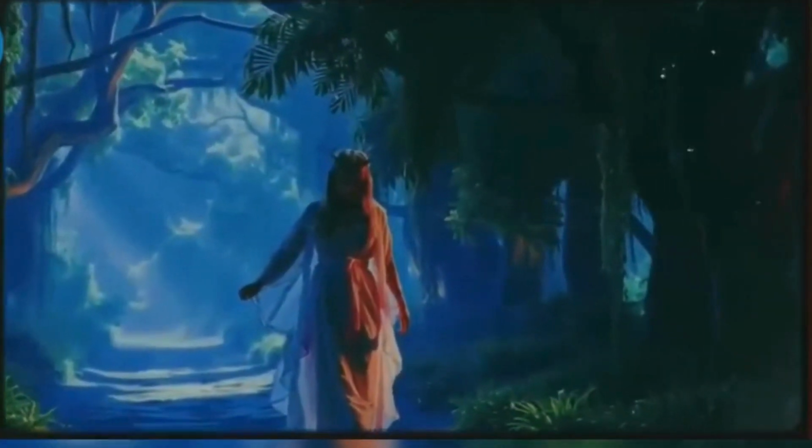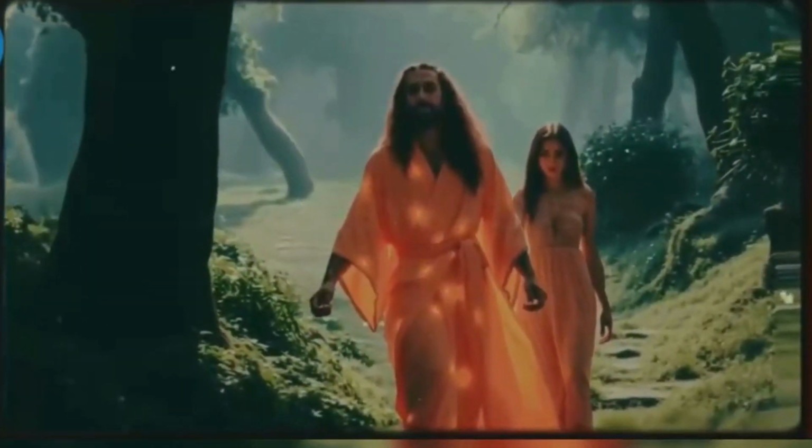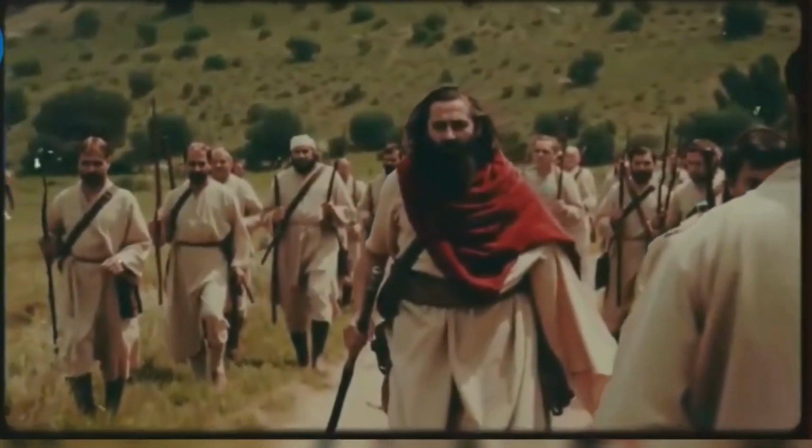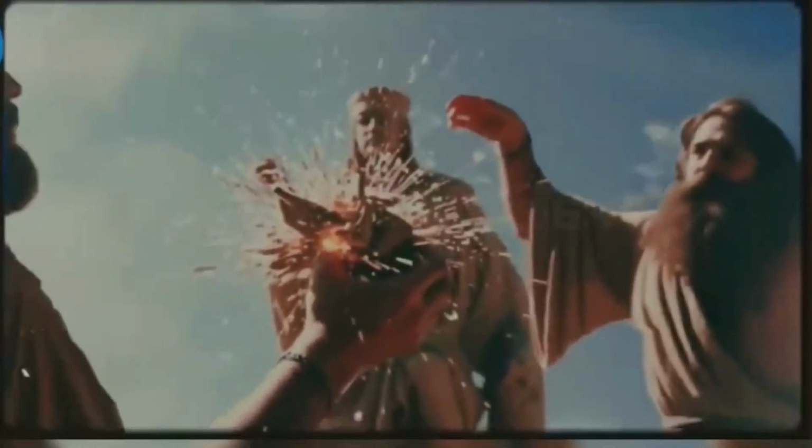349 years after the flood, in the first year of the second week of the 10th Jubilee, a child was born in Ur of the Chaldees. His name was Abram, later Abraham. Through him, God would begin gathering a people who might remember heaven's timing.